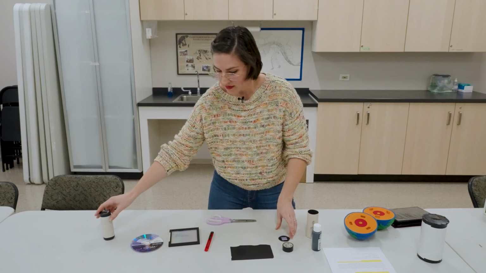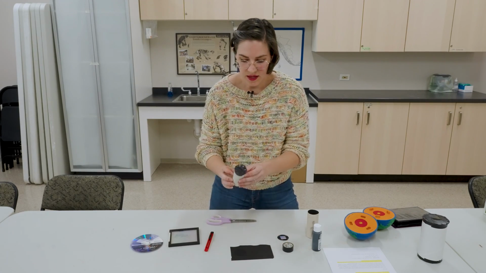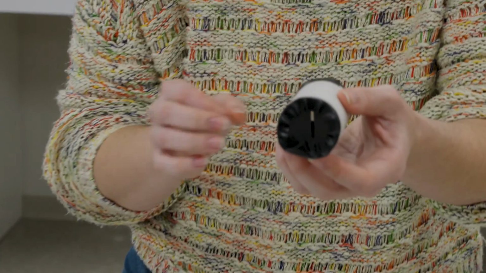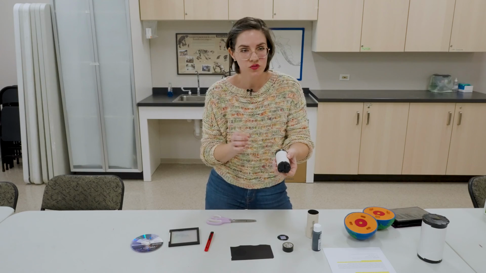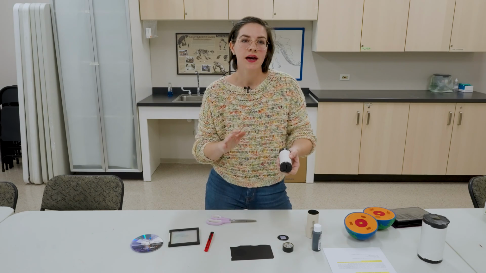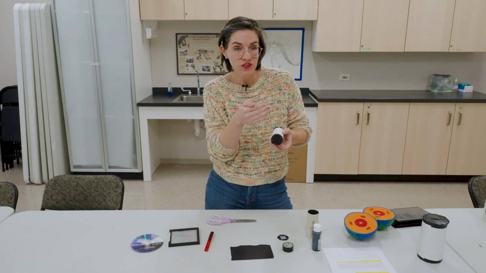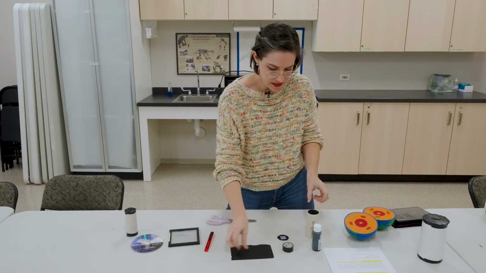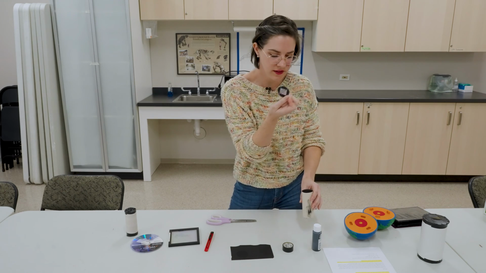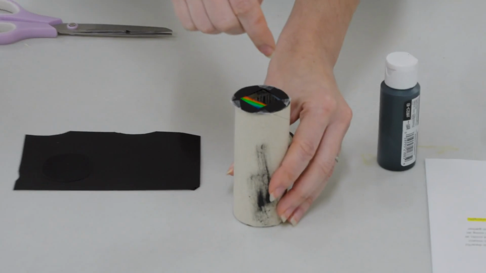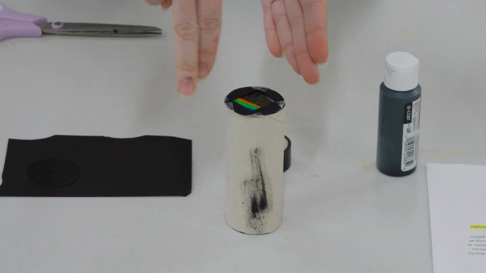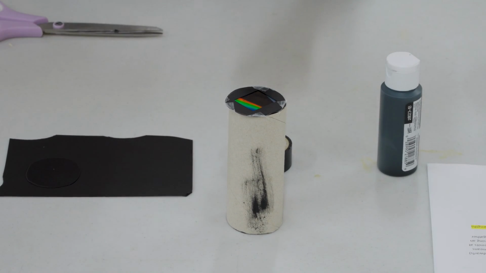And then the other end is going to need a slit. So it's a teeny tiny slit, really no more than 1 millimeter or so. And the reason that it has to be so small is because we are limiting the amount of light that's entering into our tube so that it's not overwhelming and you get a clearer picture. So once we have that slit and our diffraction grating film ready, all you have to do is tape it around the outside. What I like to do is snip it so that it folds over a little bit nicer.